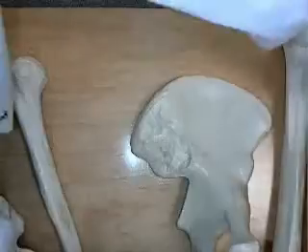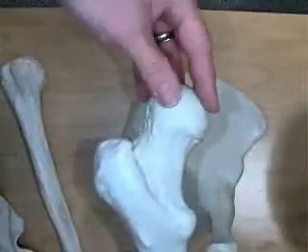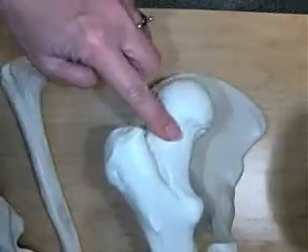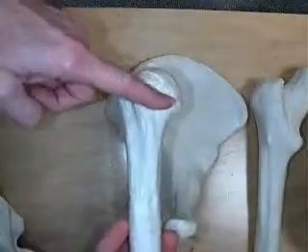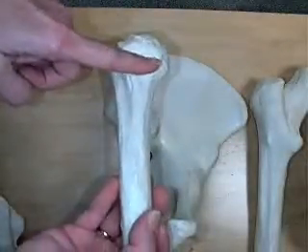Head is pretty easy. We find our head on top of our neck. And so this would be the head of the femur sitting on the neck, whereas this would be the head of the humerus sitting on a small neck.